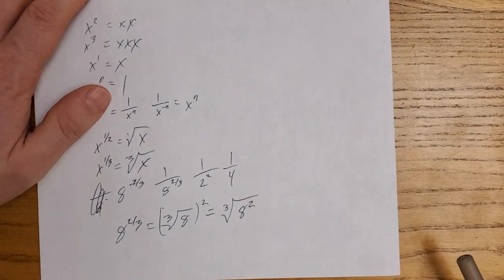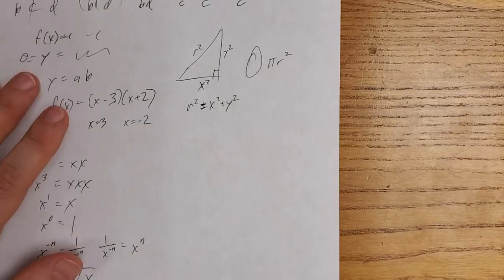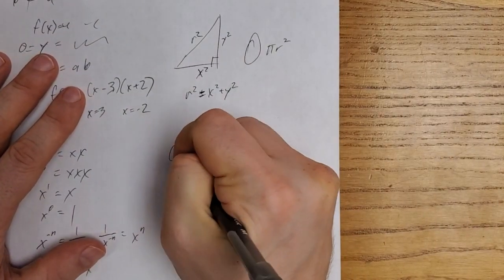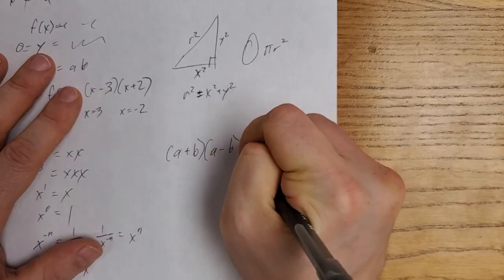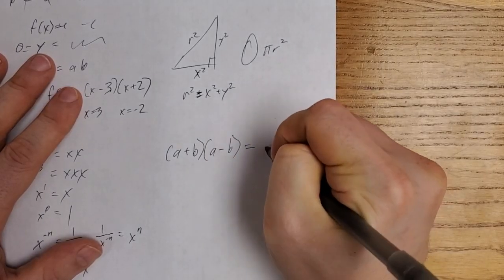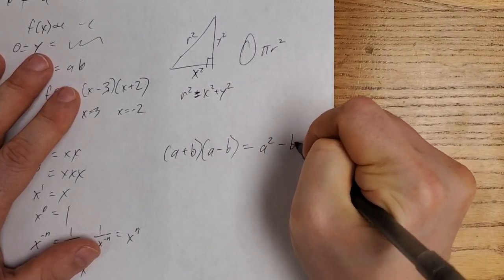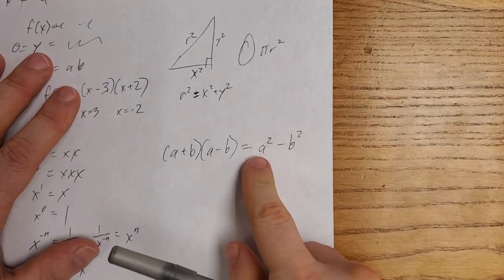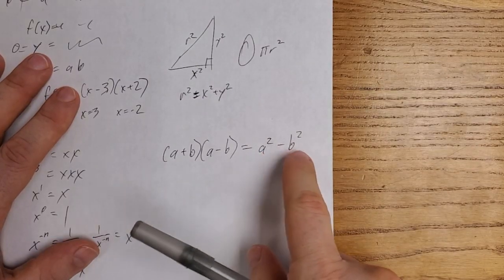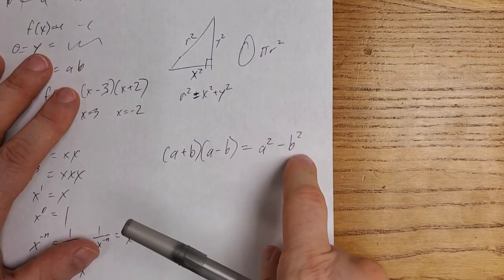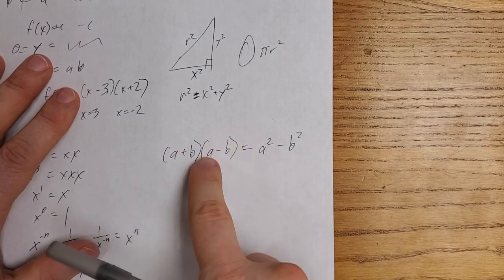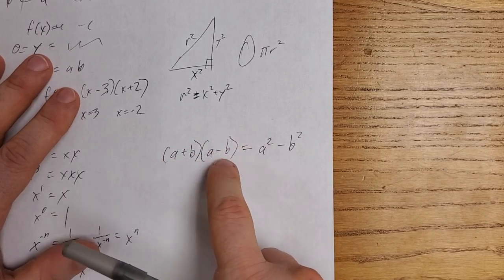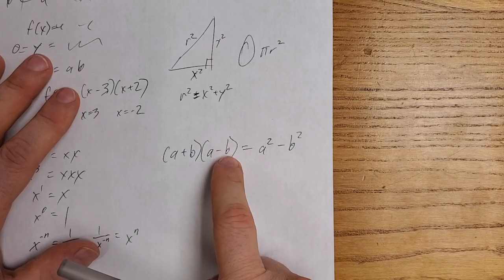Exponents, and then factoring. One thing that came up several times and is good to keep in mind is when you have a square number minus another square number, you can factor it out real easy to the sum multiplied by the subtraction.